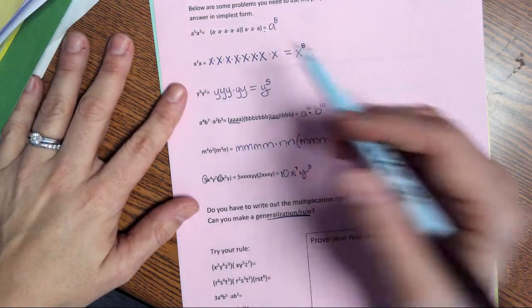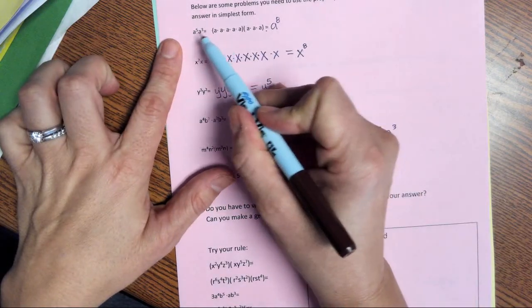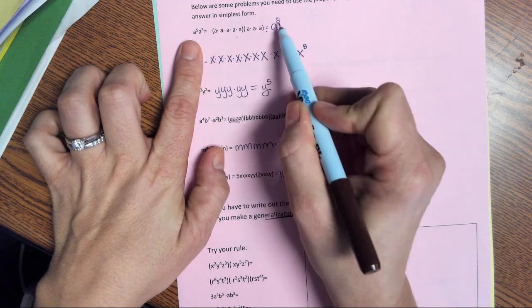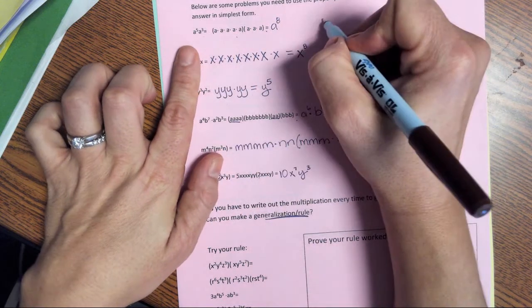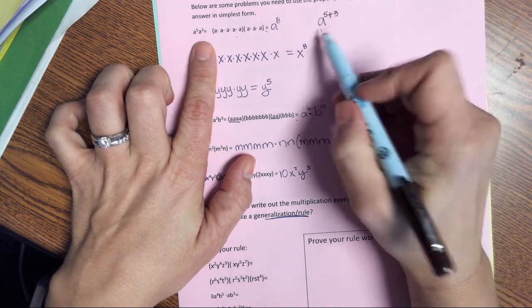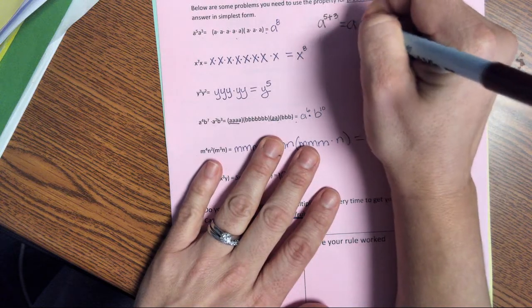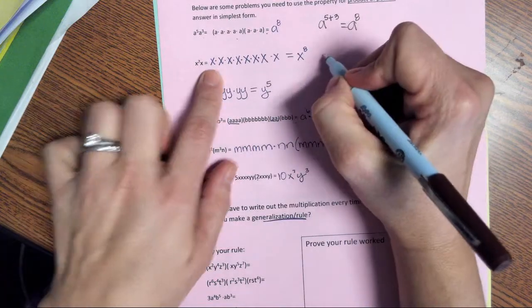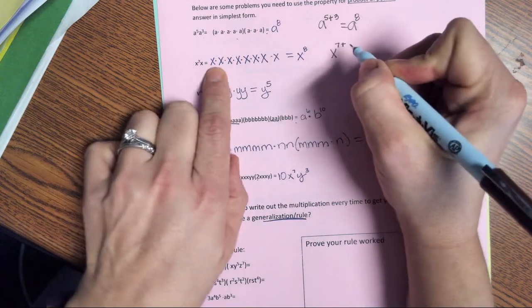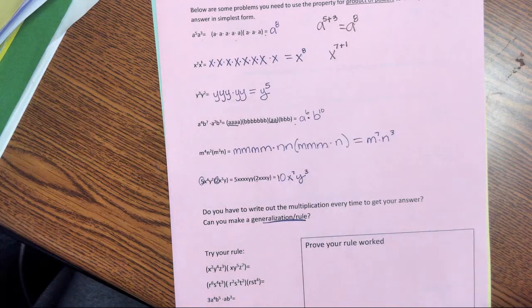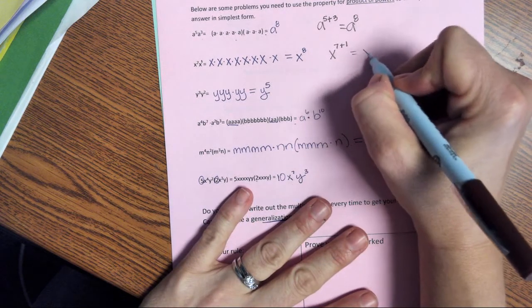Alright, you probably noticed that all you have to really do is just add the exponents. Since we have 5 a's and 3 a's, we had a total of 8. You could have done a to the power of 5 plus 3 equals a to the power of 8. For the second one, you had x to the power of 7 times x to the power of 1. If there's no exponent, it's like a 1, just like when we had 1x. There'd be a 1 in front. So it would be x to the power of 8.